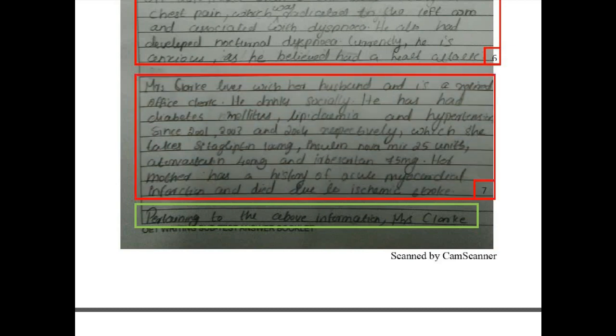Here the first sentence is not that relevant, and more importantly we can see gender change again throughout this paragraph. Here you don't have to mention every single year of every single disease. Instead you can simply say for many years. Taking all these points, we can rewrite this paragraph in an impressive manner like: Mrs. Clark, a social drinker who lives with her husband and has diabetes mellitus, lipidemia and hypertension, for which she is on regular medications.